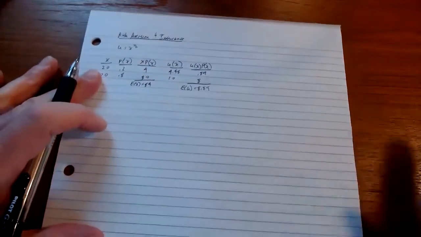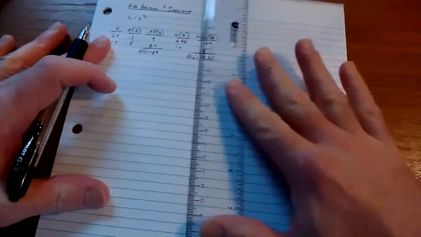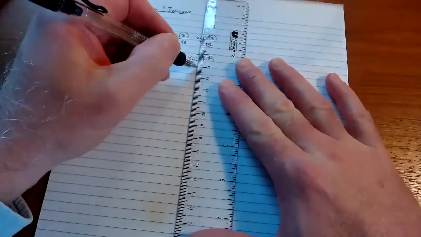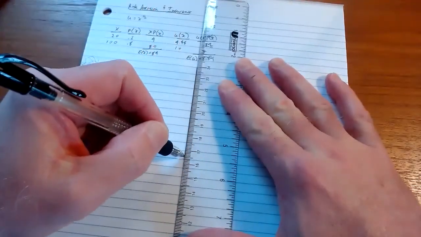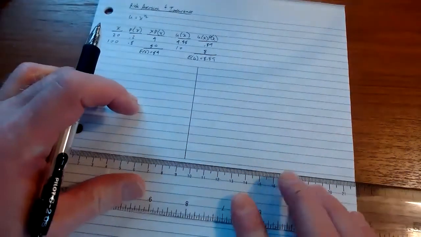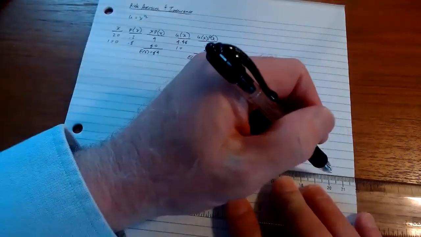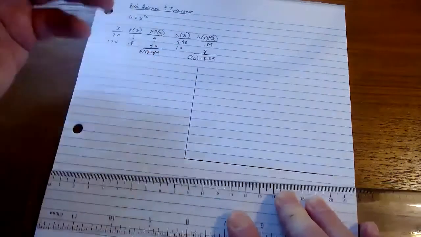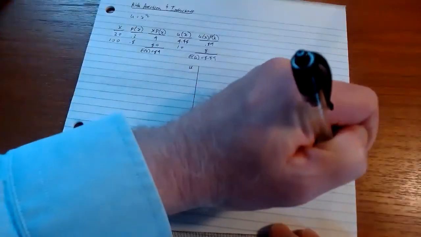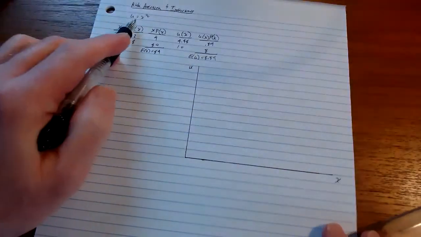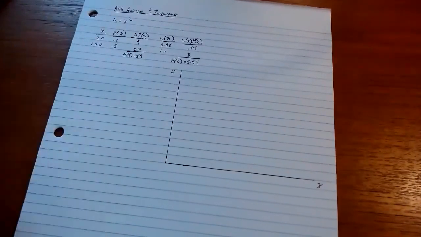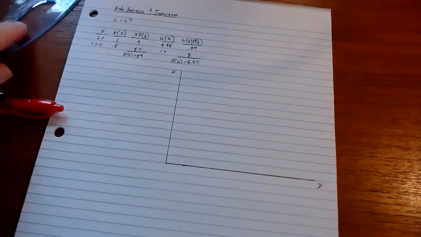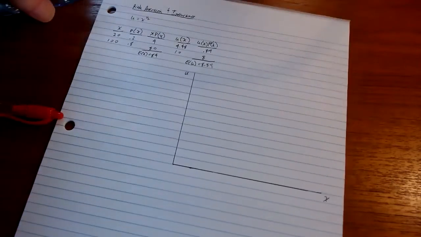Let's draw a picture of this. Okay. I found my straight edge, as you can see. This is a utility function that shows diminishing marginal utility.